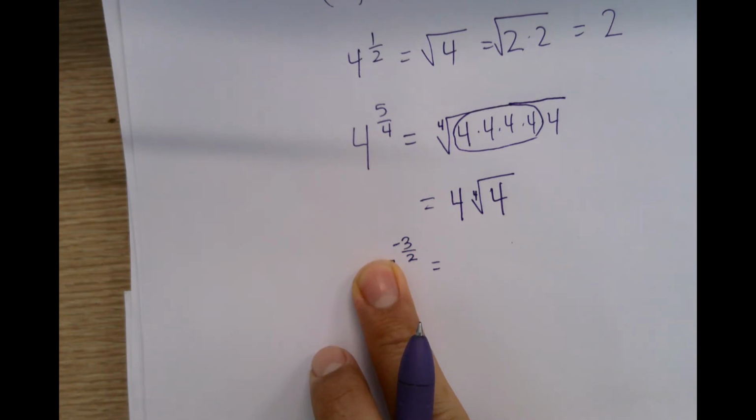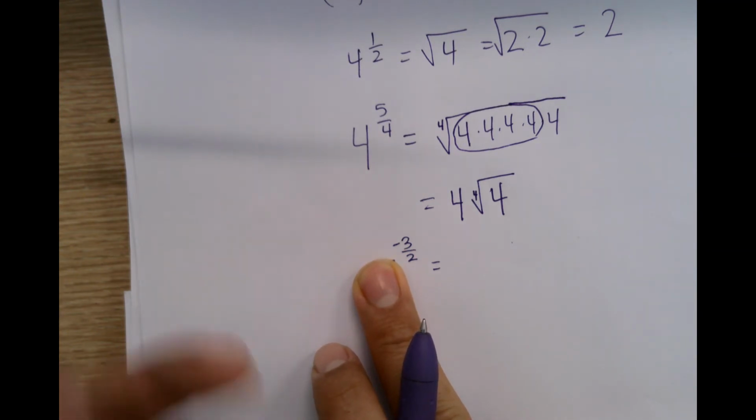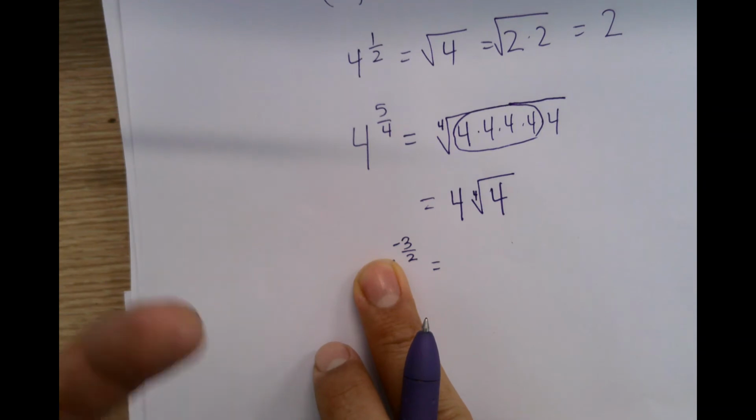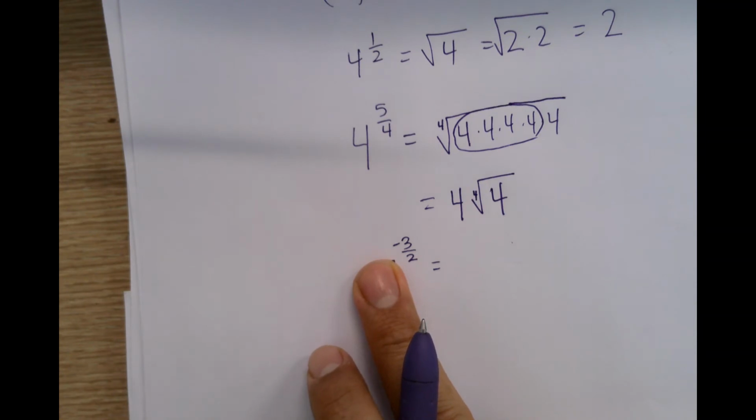Right, how many of those numbers do I need to have to leave that root symbol? So in this case, I need 2 to leave. Okay, what does that negative mean in the exponent? What does that mean?